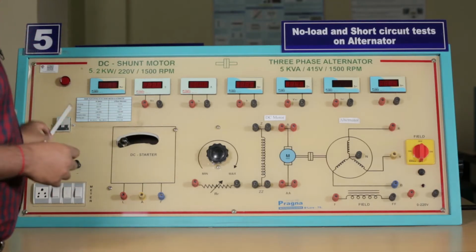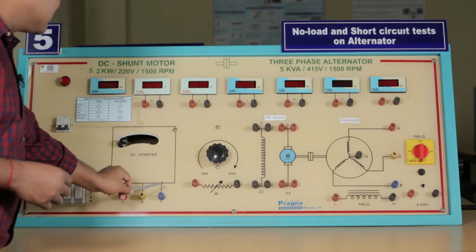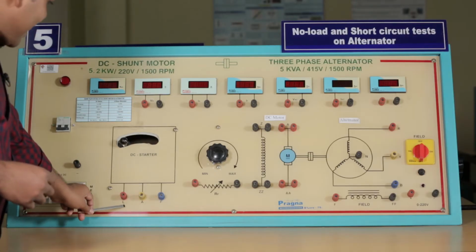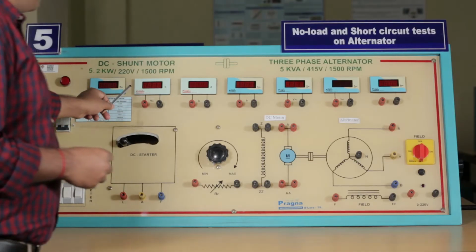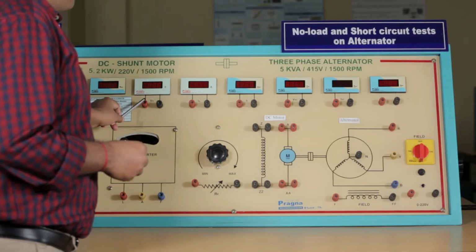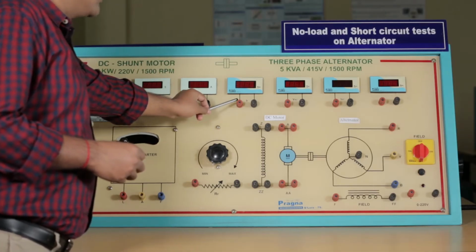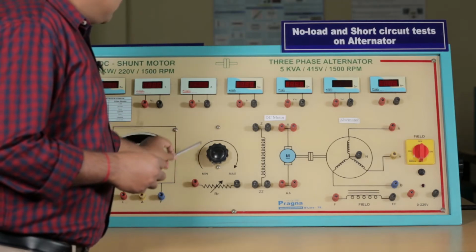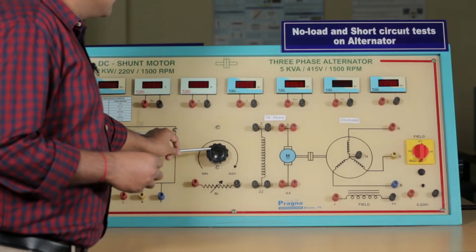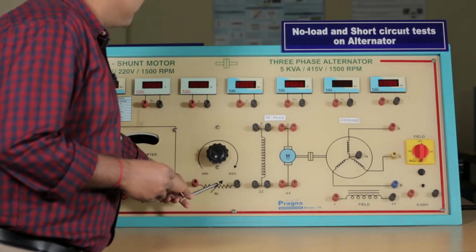Now, here we have an MCB, then we have a DC supply. We have a 3-point starter which is having a line, armature and field terminal. We can measure the DC armature voltage, DC armature current and the field current. The knob is used to change the field current using the variable resistance connected to it.